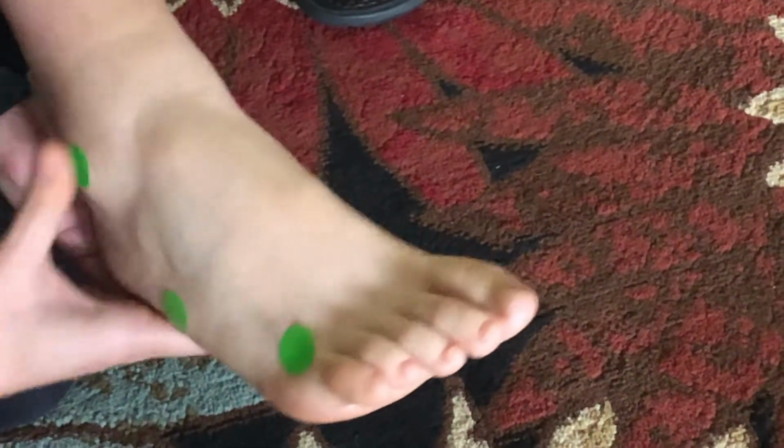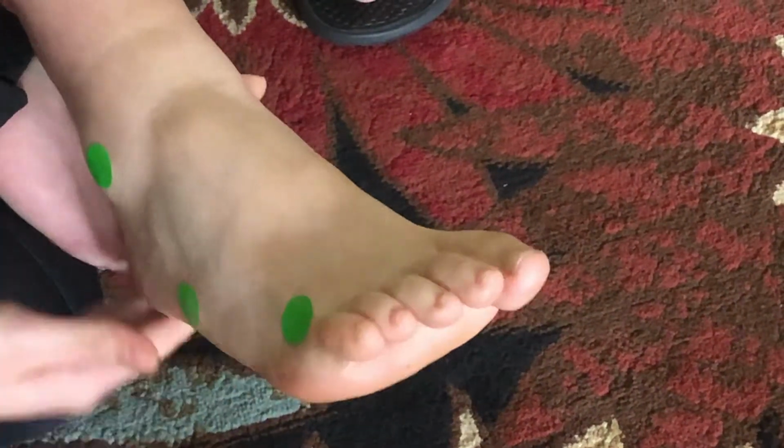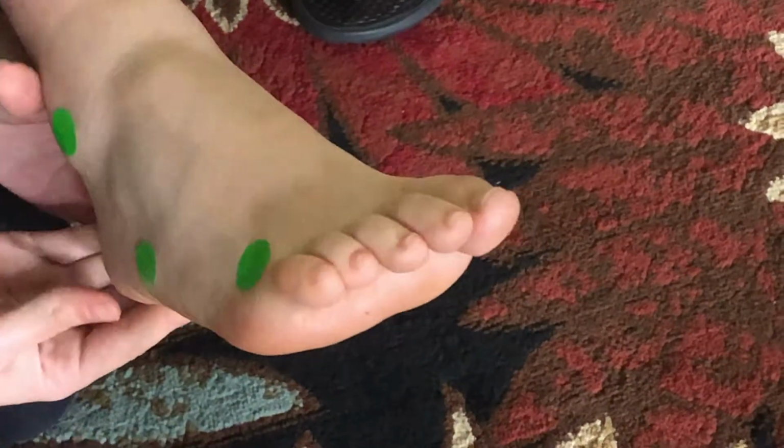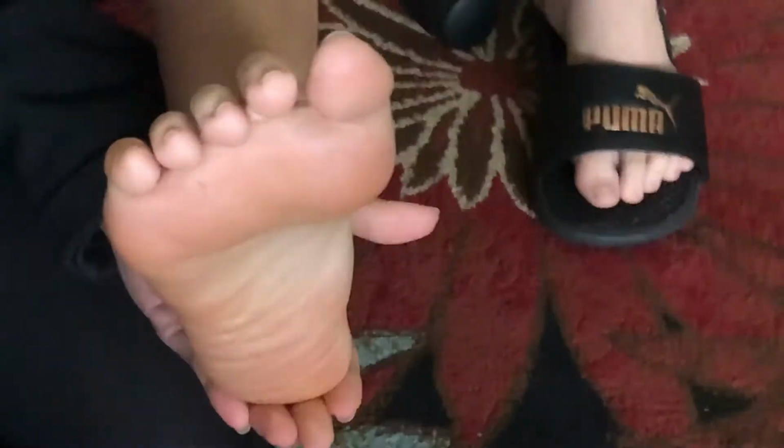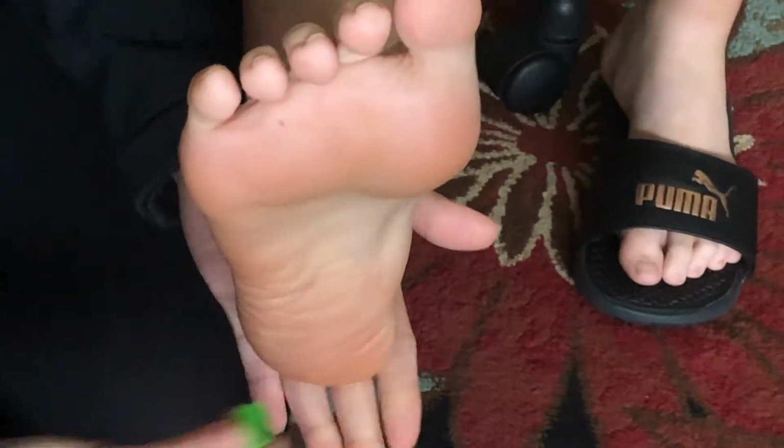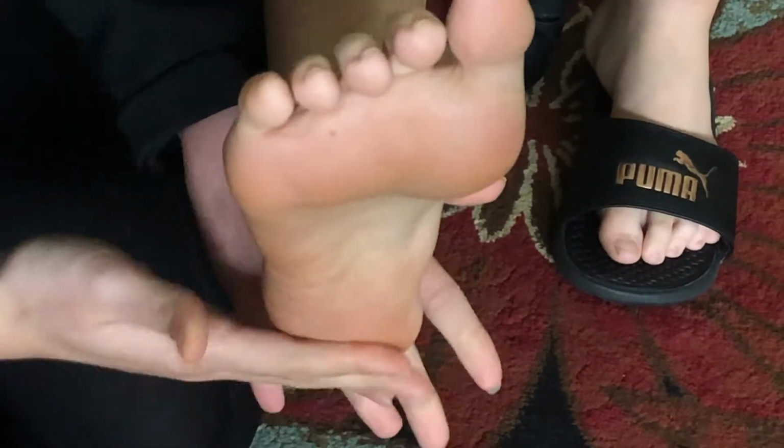The next bony landmark that I'm going to discuss is the calcaneus, which is also known as the bottom of the foot, the heel bone, and I am going to put a sticker on that. And those are my bony landmarks.